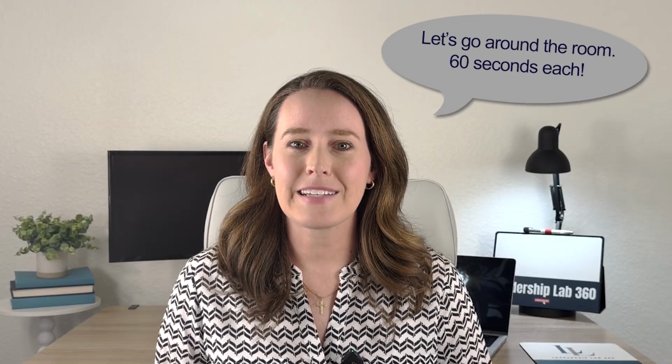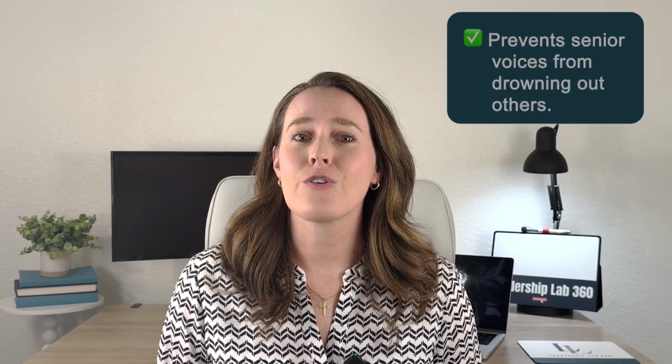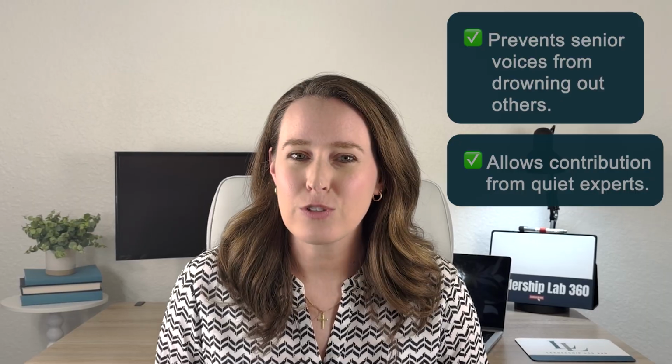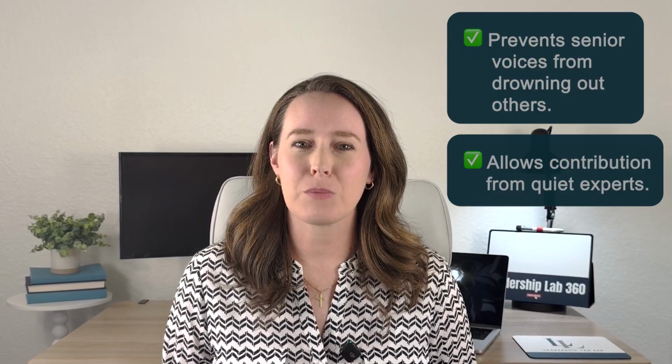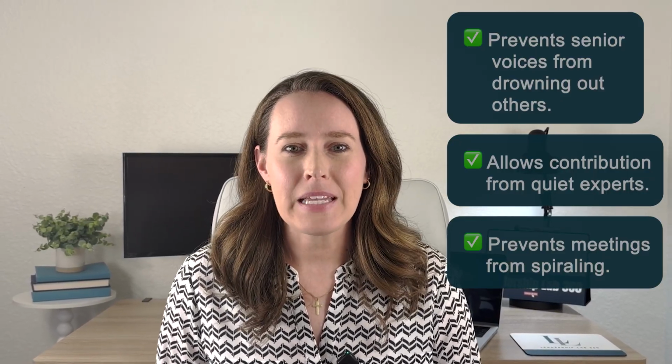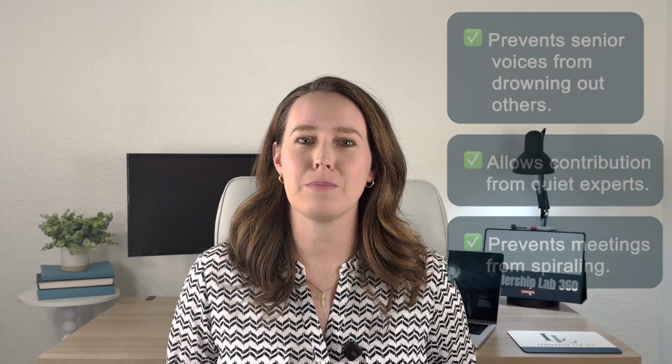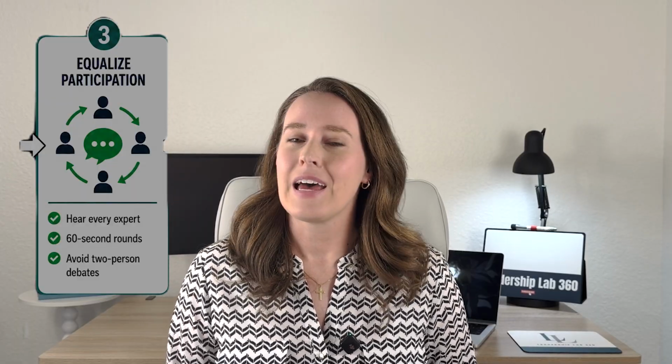So I use structured turn-taking in my meetings, and I'll say, let's go around the room, 60 seconds each. That does 3 things. It prevents senior voices from drowning out others. It gives quieter experts space to contribute. And it keeps the meeting from spiraling into a 2-person debate. As a leader, your job is to create space where every expert can contribute, not just the confident ones. Structured turn-taking is one of the simplest, most effective tools that you have.